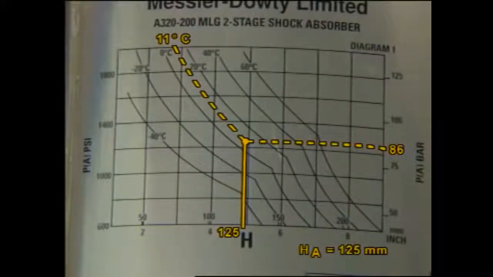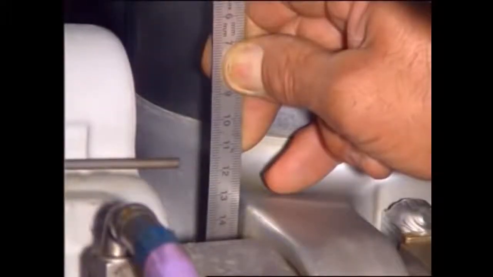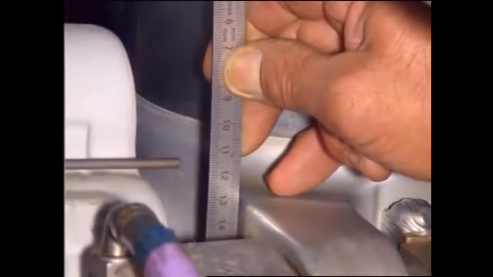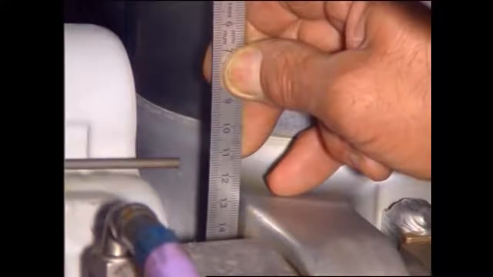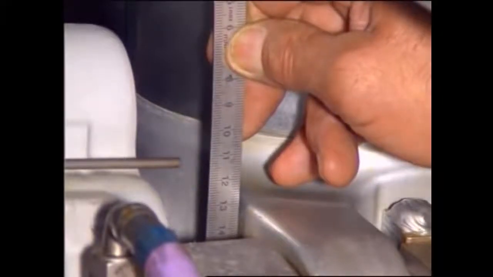Using diagram 1, find the dimension h that you need for the above conditions. Slowly open the control valve to remove nitrogen from the bottom charging valve until the dimension h is the same as the dimension h found in diagram 1, plus or minus 1 millimeter.